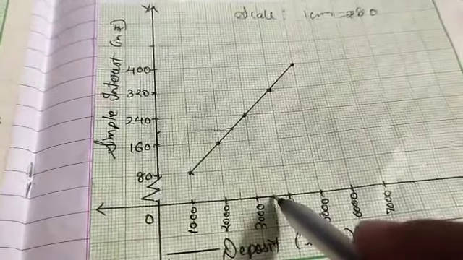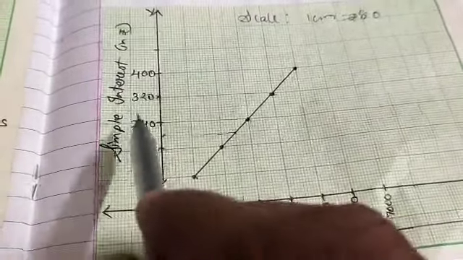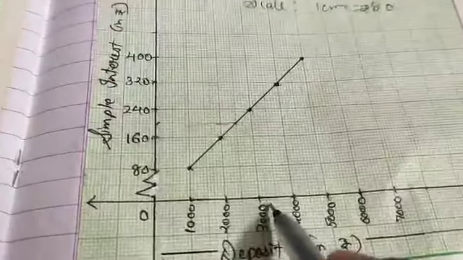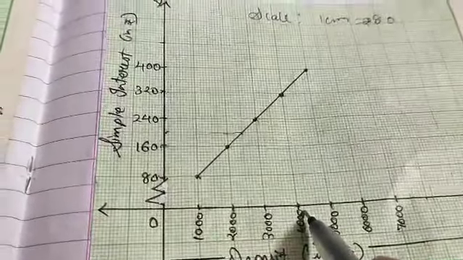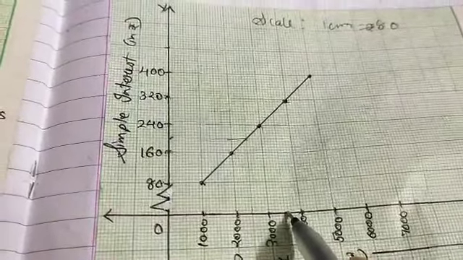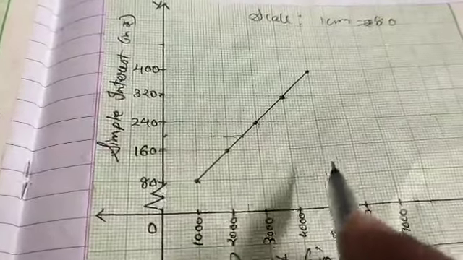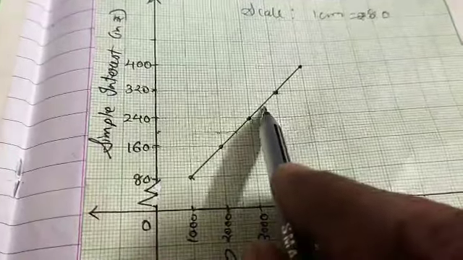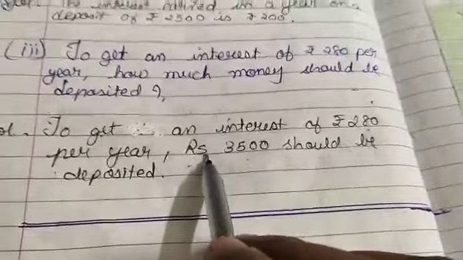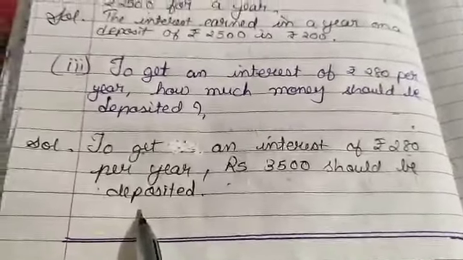So it means that to get rupees 280 as interest, a deposit of 3500 should be there. Between 3000 and 4000 means a deposit of 3500. On a deposit of 3500, a simple interest of 280 will be there. So write down: to get an interest of rupees 280 per year, rupees 3500 should be deposited.